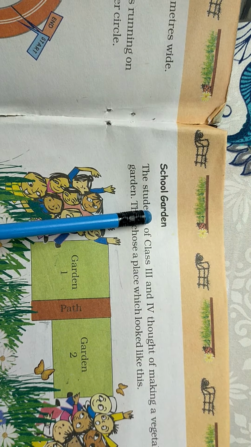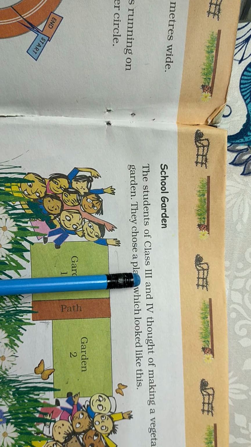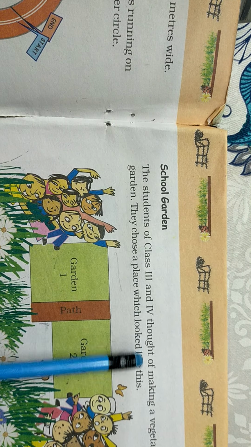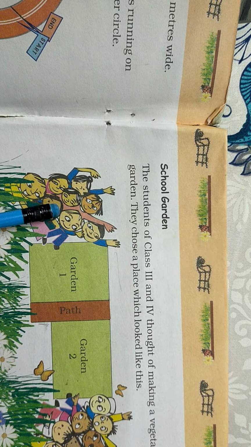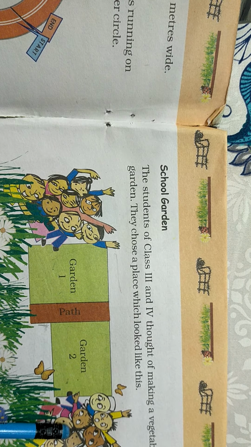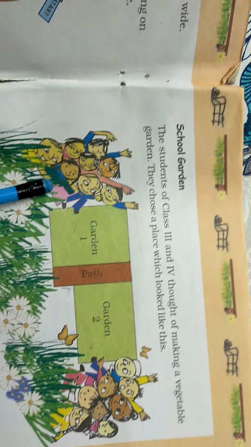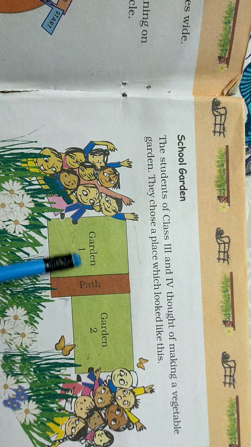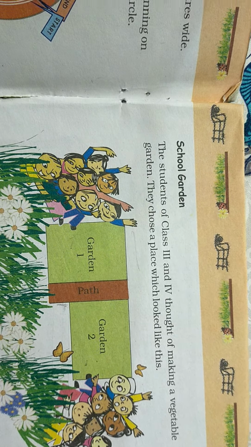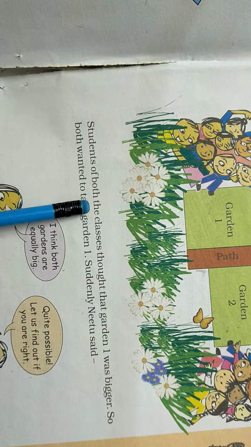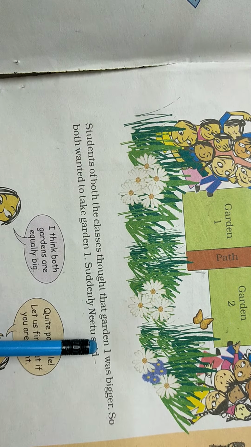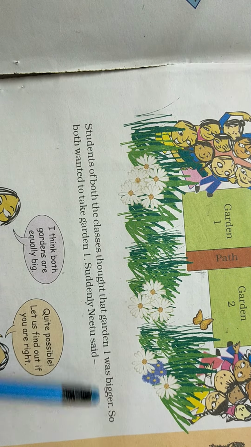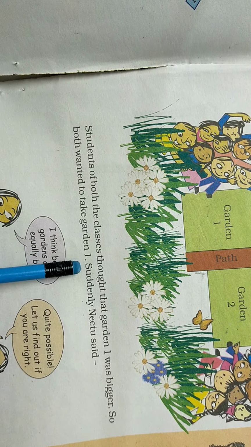Afterwards, page number 157 of the textbook. What is written here? School garden. The students of class 3 and 4 thought of making a vegetable garden. They chose a place which looks like this, given in the textbook. Students of both classes thought that garden 1 was bigger. So both wanted to take garden 1.